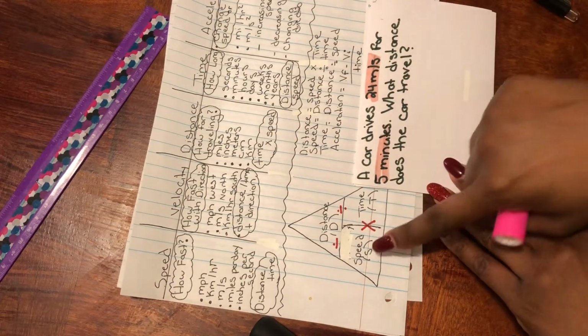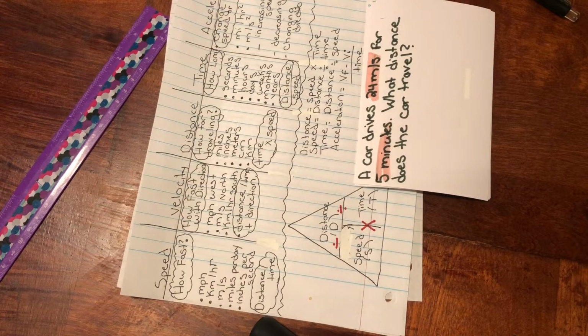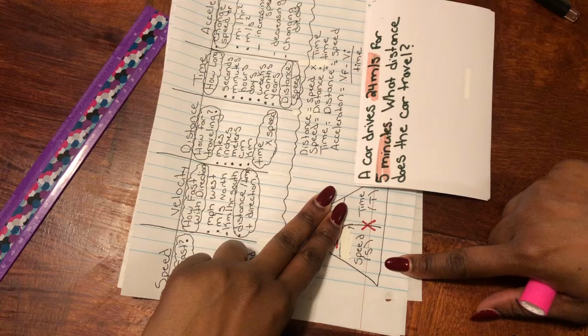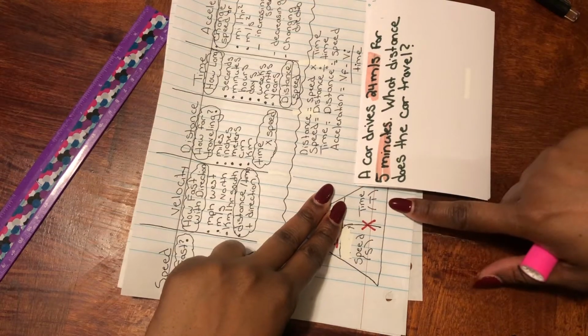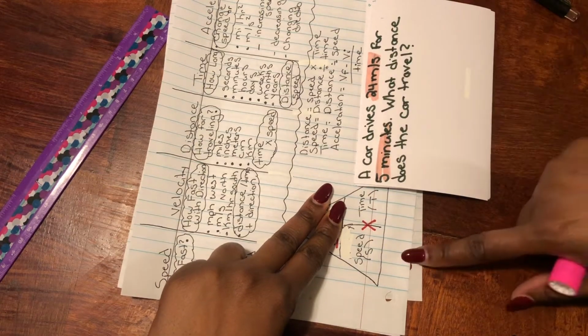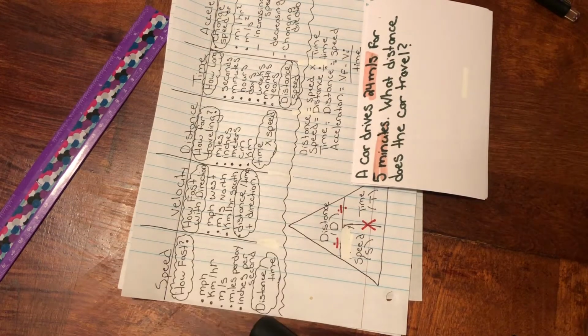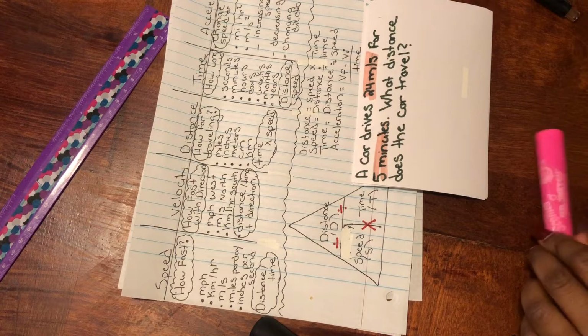So what we're going to do, use our handy dandy triangle. Since we're looking for distance, we're going to cover that up. That lets me know that we need to multiply speed multiplied by time, right? And do we have speed and time? 24 meters per second, 5 minutes. Yes, we do. So let's go ahead and multiply the two.